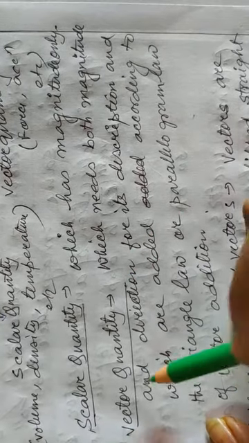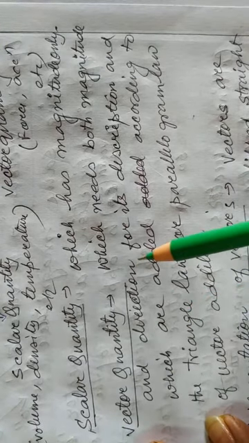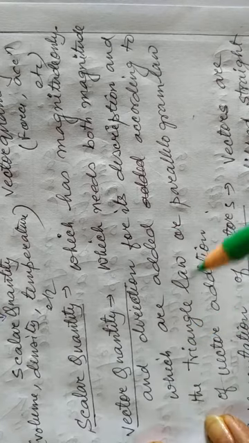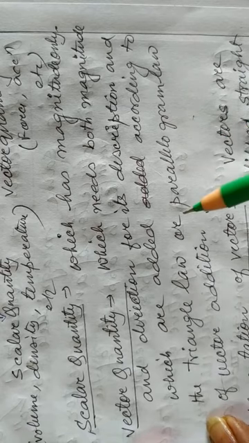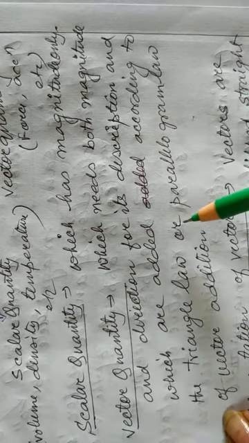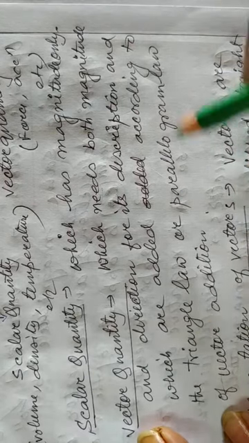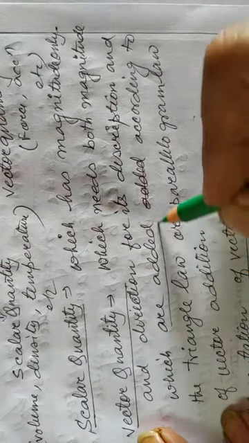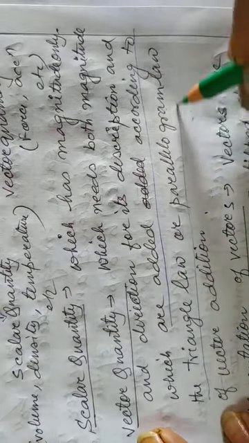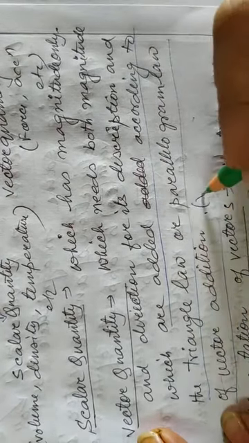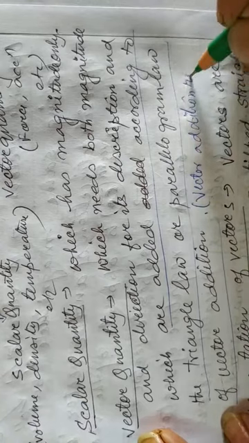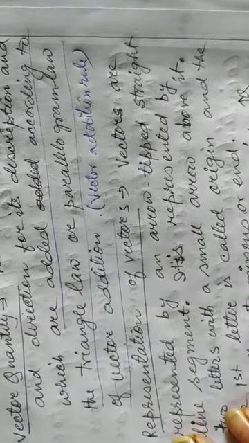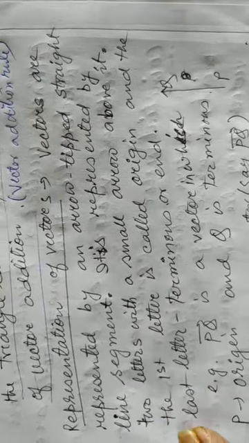So what is a vector quantity? It needs both magnitude and direction to describe that quantity completely, and it is added according to the vector addition rule, not the arithmetic rule. According to the arithmetic rule, it is not added. It is very important to know that these are added according to the triangle law or parallelogram law of vector addition. That means the vector addition rule.